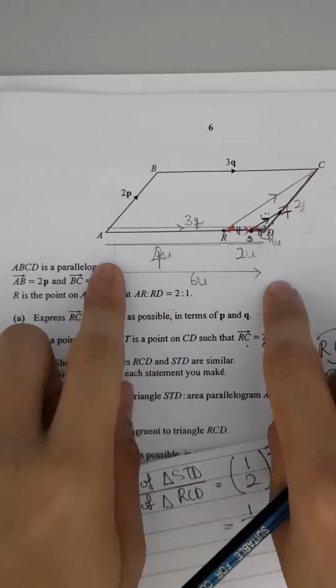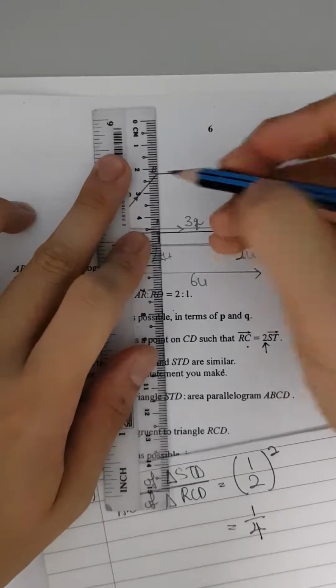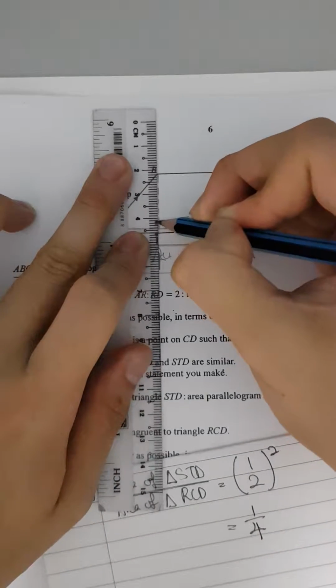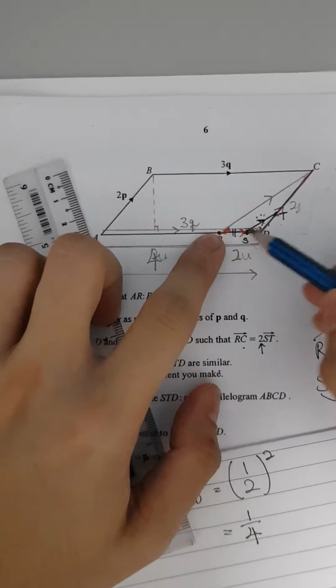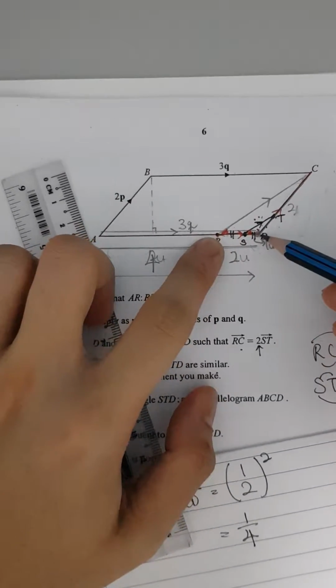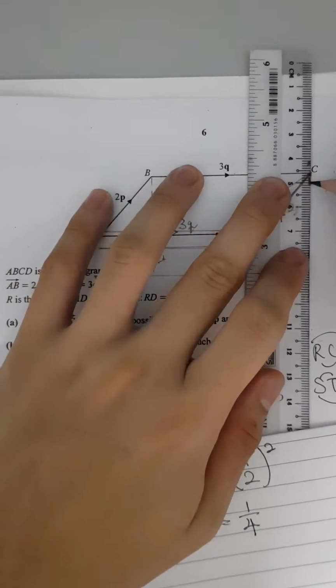If I choose this 6 unit as my base, there has to be a perpendicular height. For this triangle, if I choose these 2 units as my base, there has to be a perpendicular height.